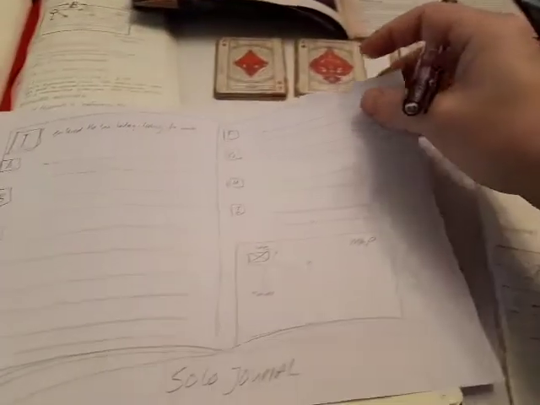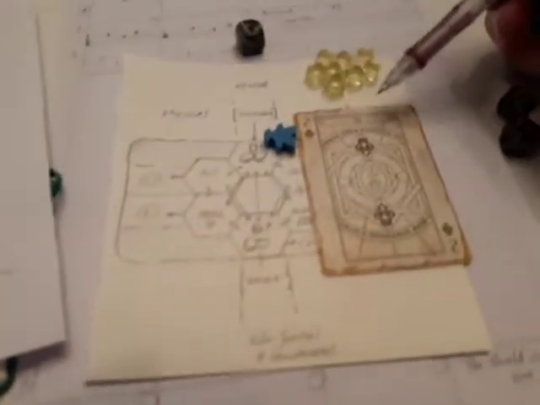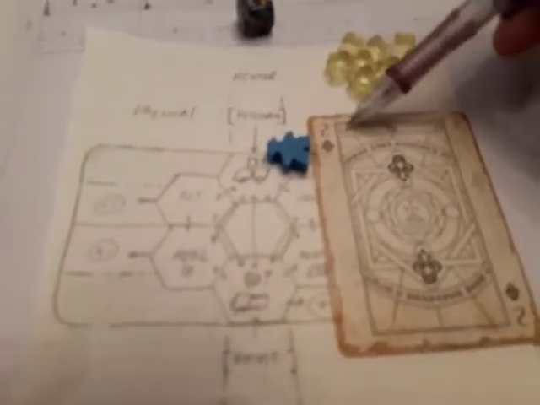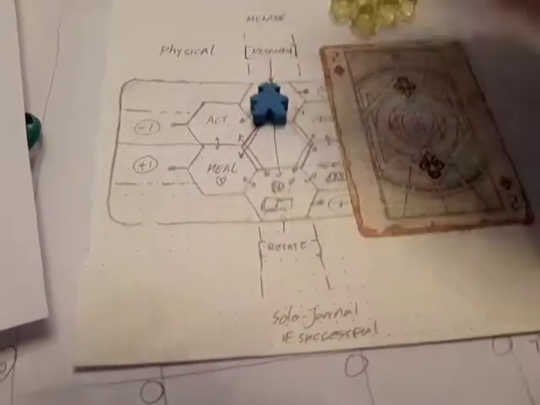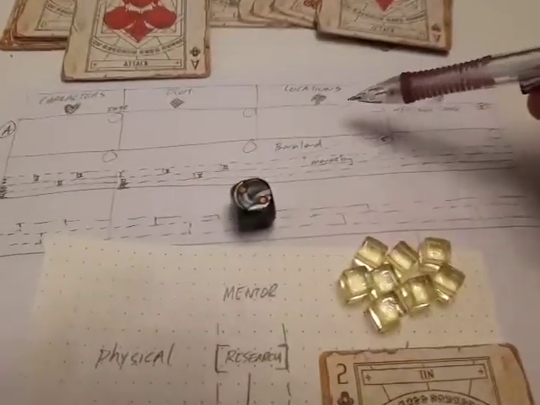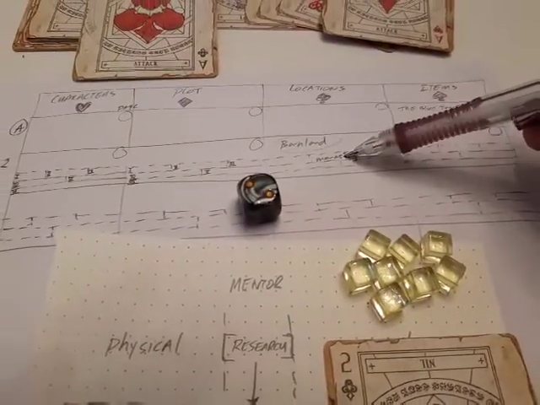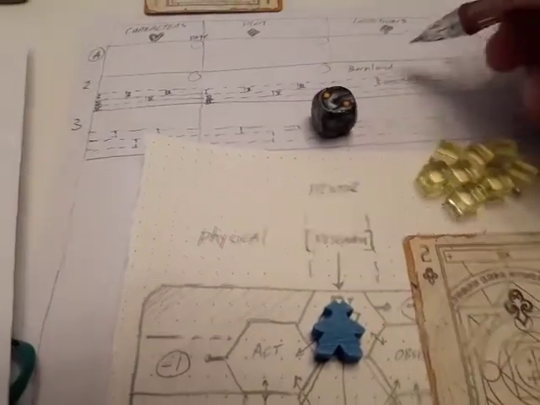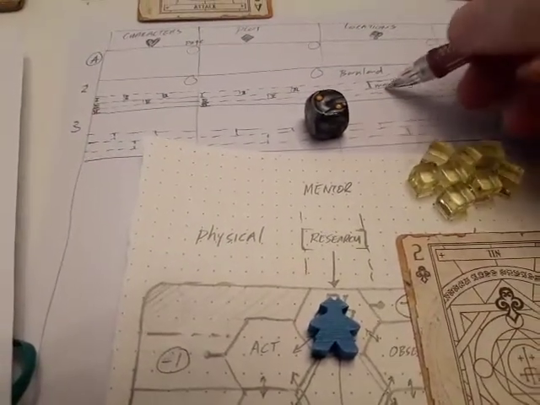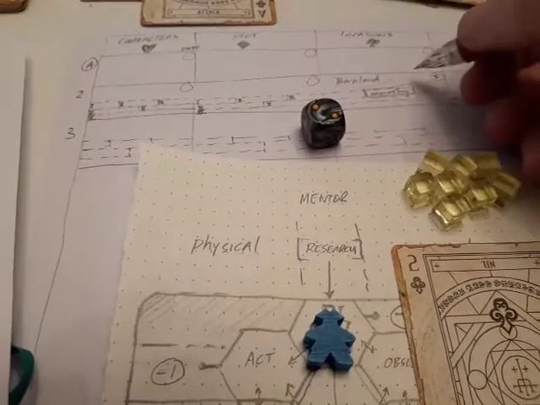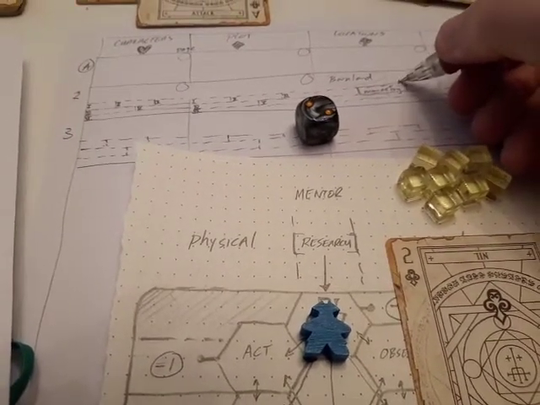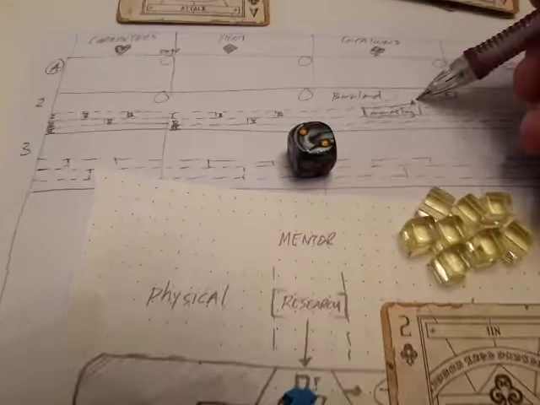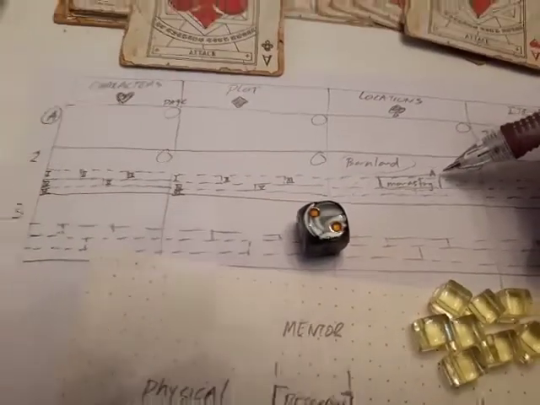Now, how do you do this? So say we drew this card, or we rolled for it, and we have researched this information, and we know it's about Bornland and it's about the monastery. What we do then is we say, okay, we mark it off. We don't cross it through or anything. We just mark it off, and we add it to our story by adding an alphabetical letter, in this case A, because it's the very first item.